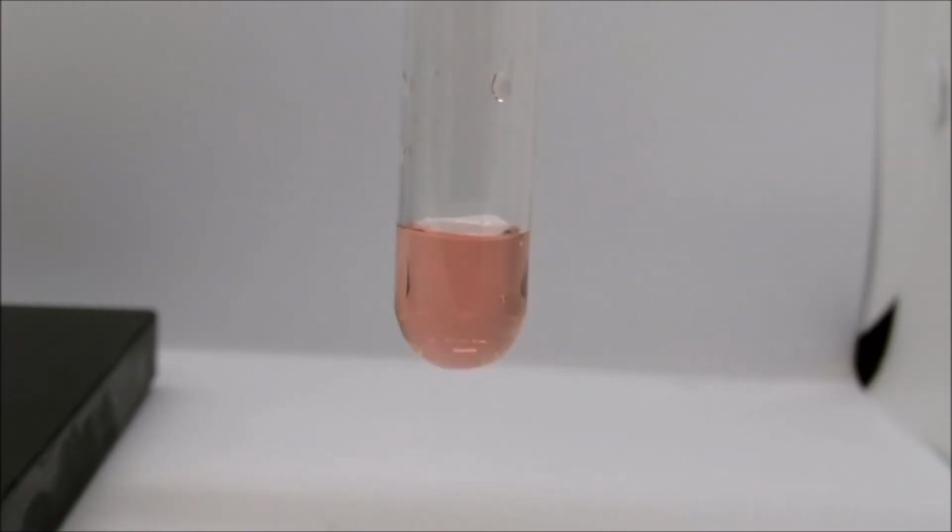Metathesis Lab Reaction F, cobalt 2 chloride and silver nitrate. The test tube is first filled with a solution of cobalt 2 chloride. We next add our solution of silver nitrate. Once again, that's reaction F.